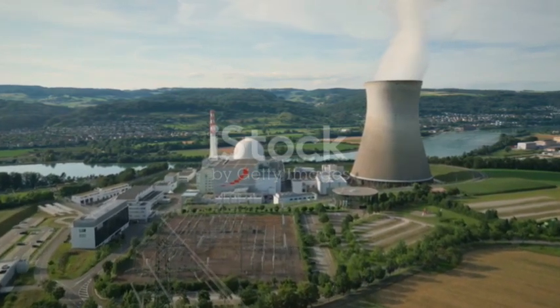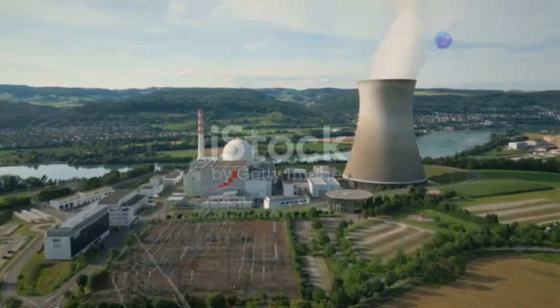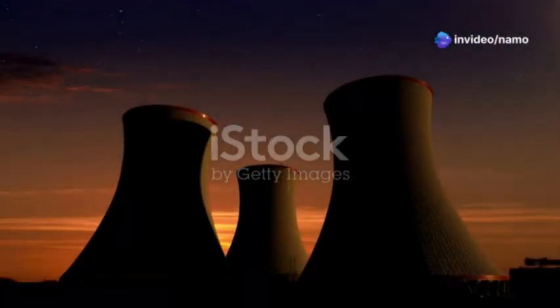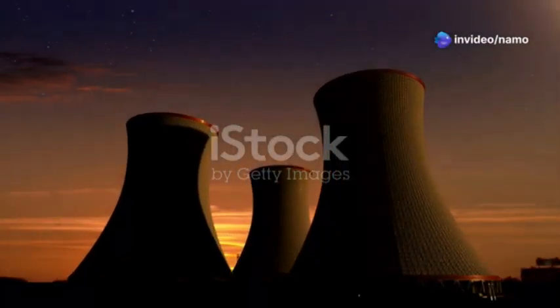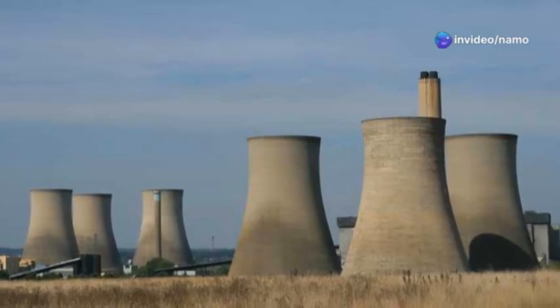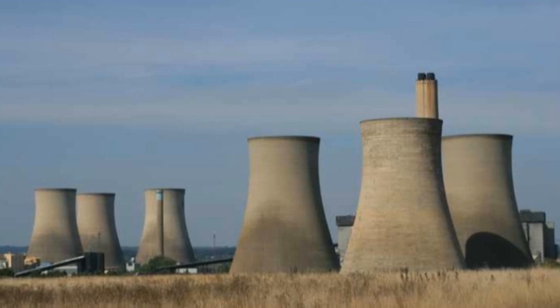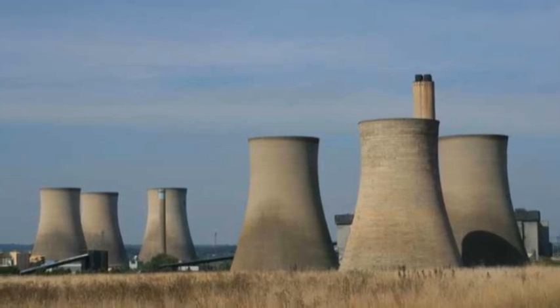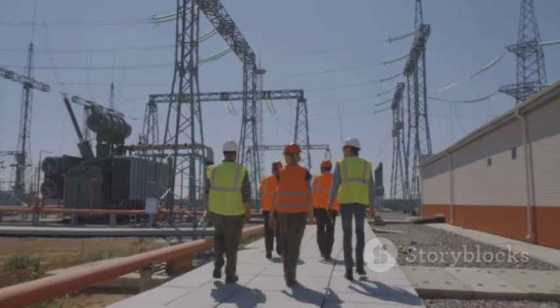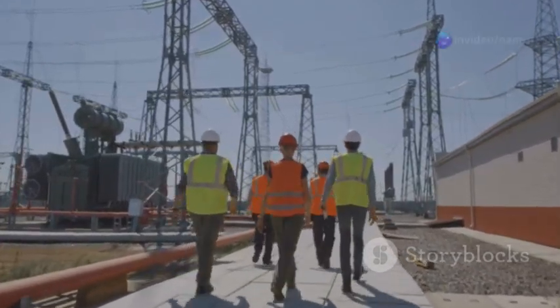Section 9. Nuclear energy: a clean energy future. Nuclear energy has the potential to be a major source of clean energy. Unlike fossil fuels, nuclear power plants don't produce greenhouse gases that contribute to climate change. However, the safe operation of nuclear facilities is paramount.